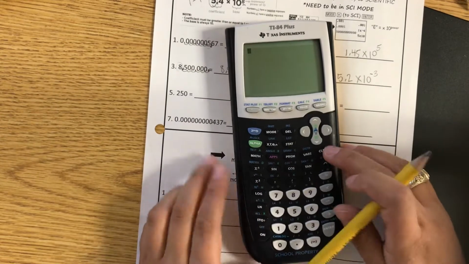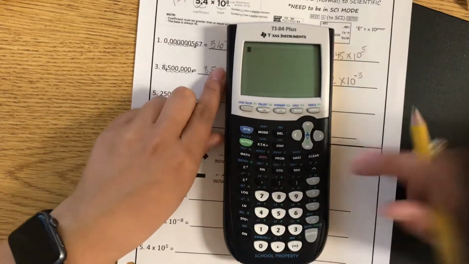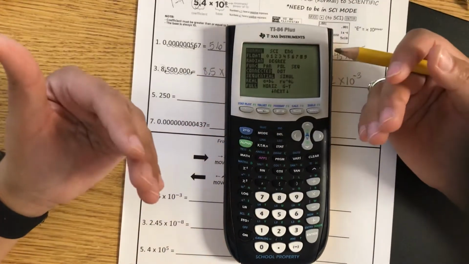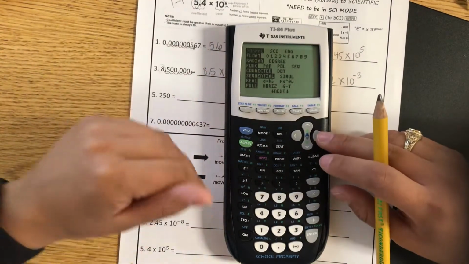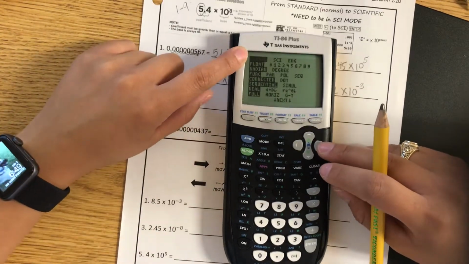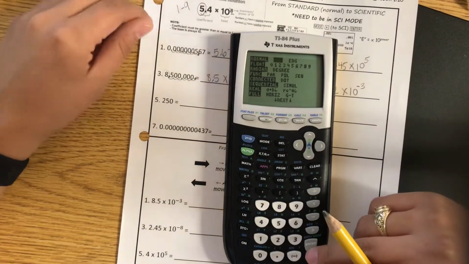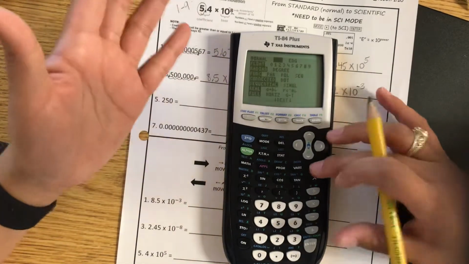When I want to go from standard to scientific notation, we are going to change our mode in the calculator. This is the button next to second. And it opens up this menu, okay? The only thing that we ever touch on this screen is the scientific notation. Right now it's flashing on normal. We want to move it to SCI, which stands for scientific, and we hit enter to change it. And that's all you have to do. So all you do now is hit clear.